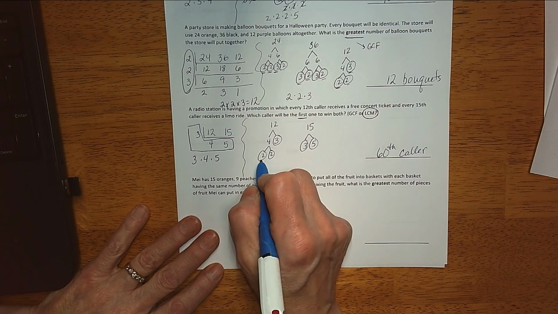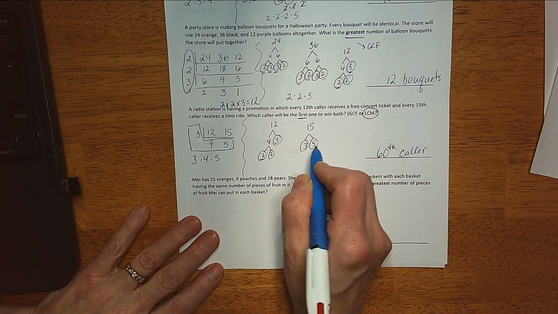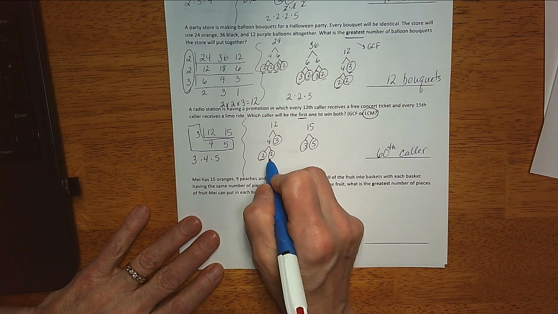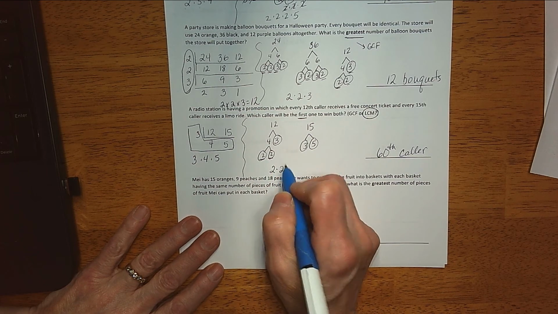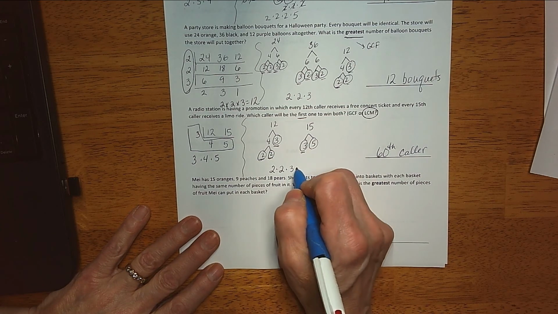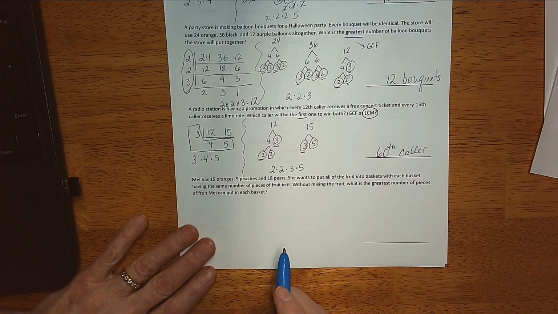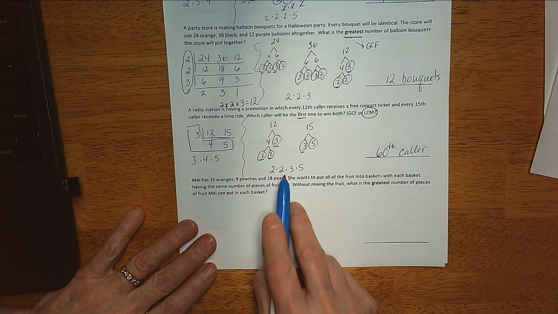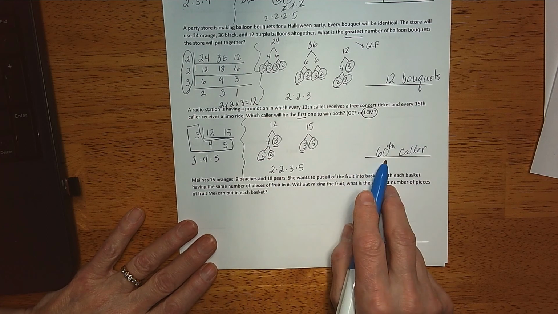So there's a 2 here, and we've got to pick that up. There's another 2 here, so we pick that up. There's a 3, so we pick that up, and then there's a 5, so we pick that up. All right. So we've got 2 times 2 is 4, times 3 is 12, and 12 times 5 would give me my 60. So we're good.